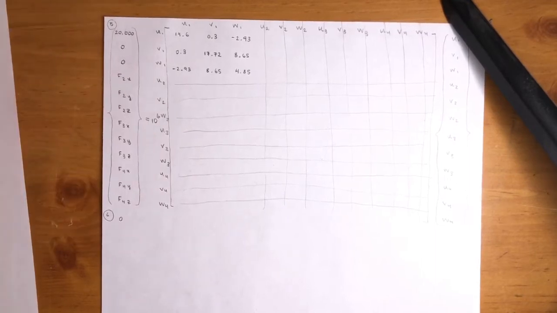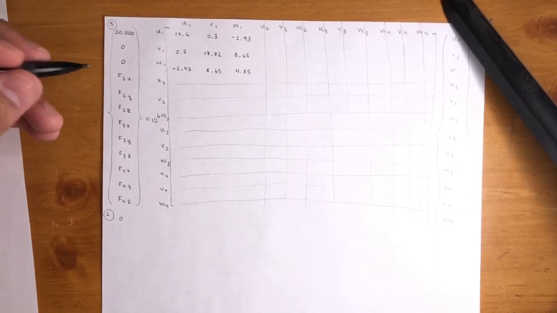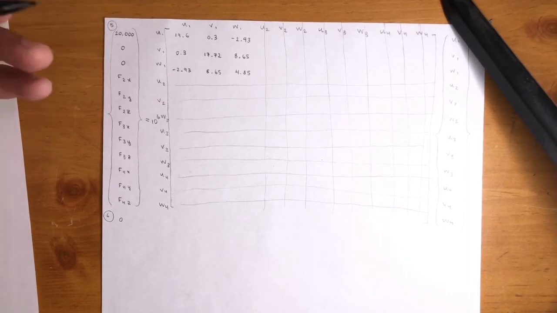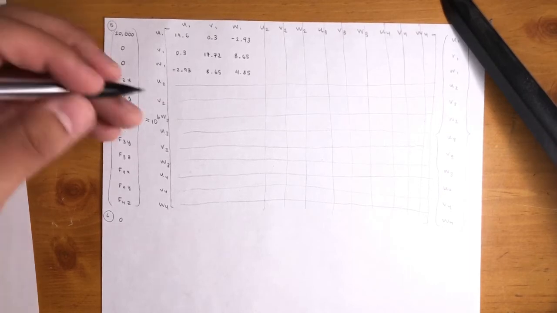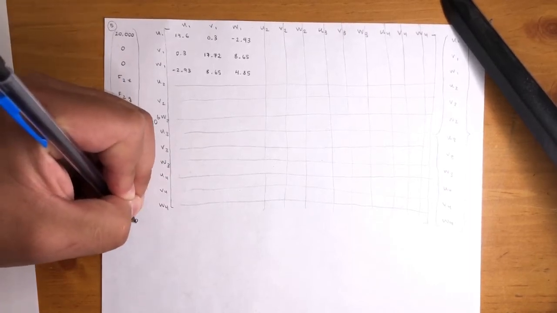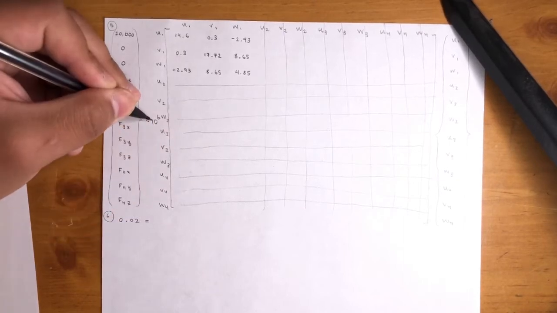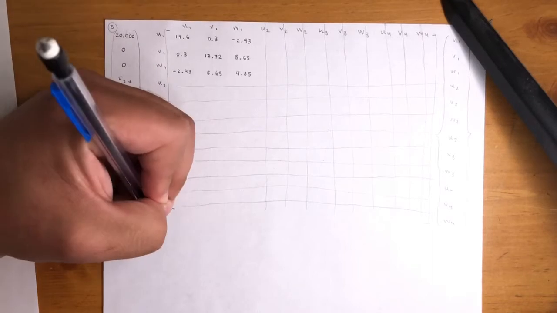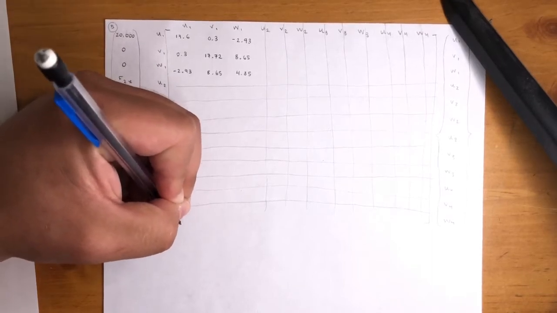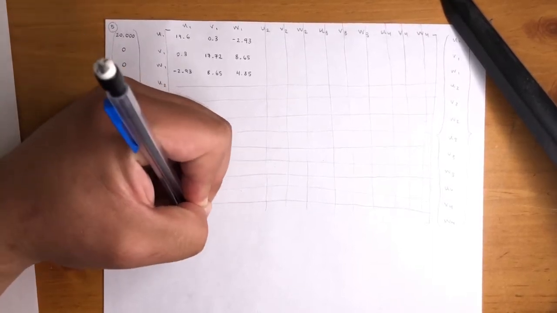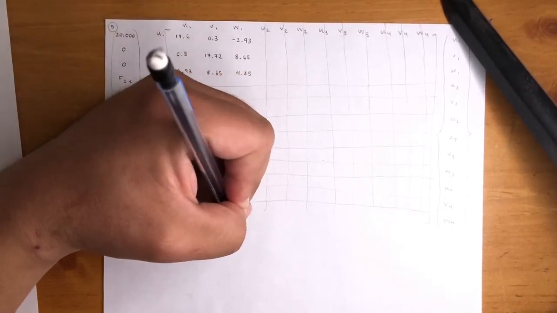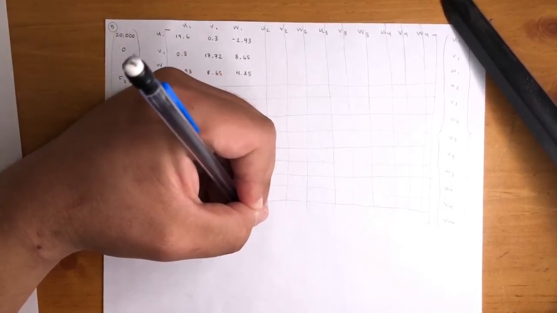w1, right? All right, so I'm gonna go ahead and divide 10 to the 6 by 20,000. Well, all 3, right? But these are 0, so it's just 0. But if you divide it by 20,000, you will get 0.02. That gets rid of the 10 to the 6 here. So we're eliminating that already. Now we have 14.6 u1 plus 0.3 v1 minus 2.93 w1.